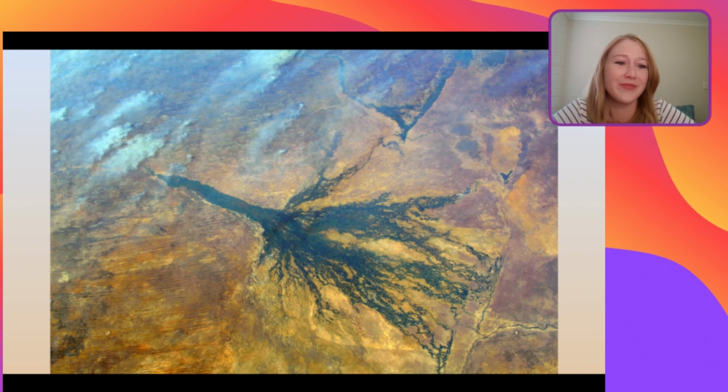Quite a well-known one. Okay, that is the Okavango Delta. It's in the middle of Africa, and I'll show you the satellite image of that now.